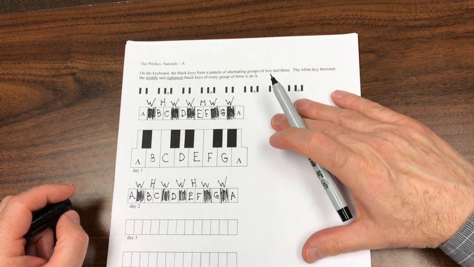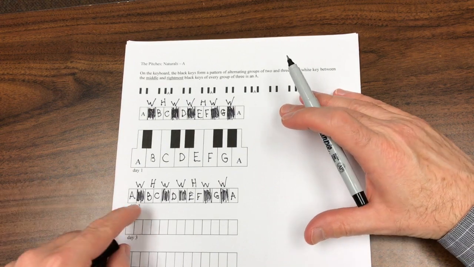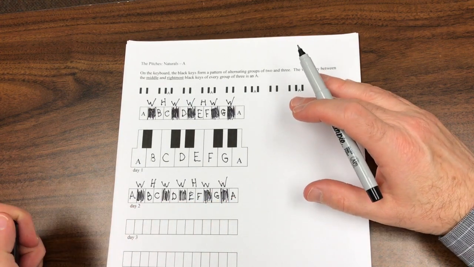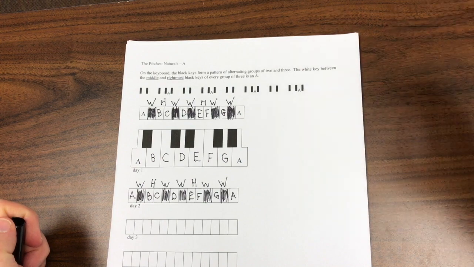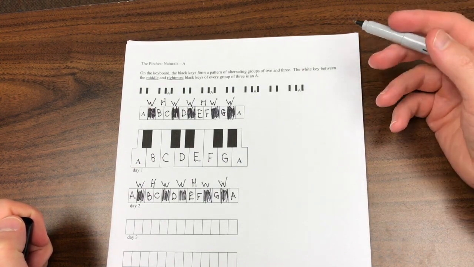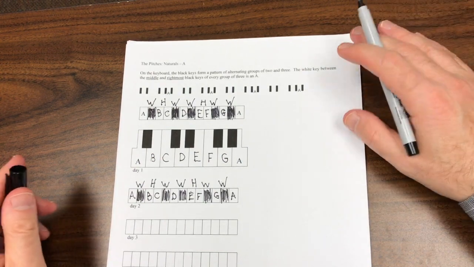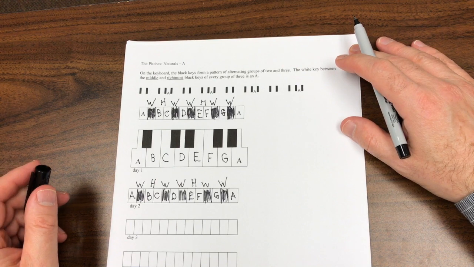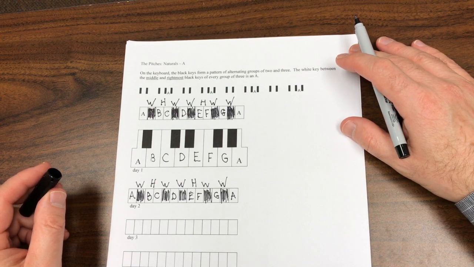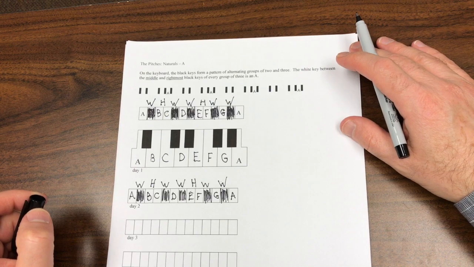So this is the first phase of doing this worksheet, and then every day after you have copied out this pattern, you go to your keyboard, whether it's a piano or a virtual keyboard, or any other keyboard will suffice, and do your playing and singing exercises for this worksheet. So we're going to do that right now.